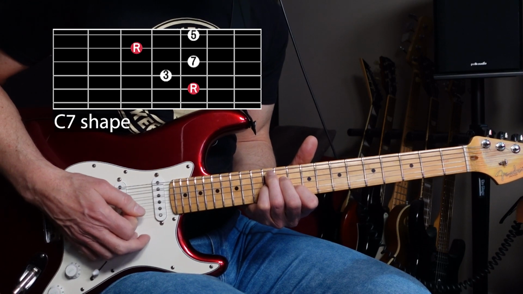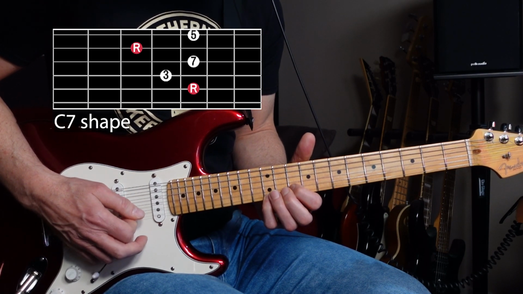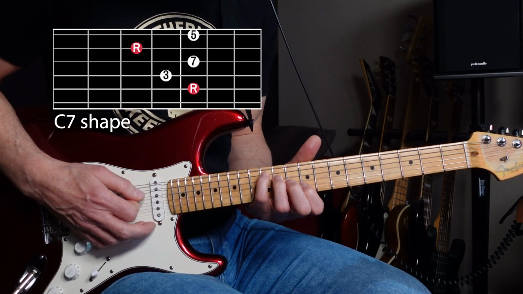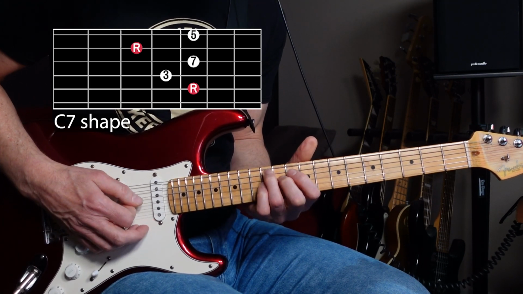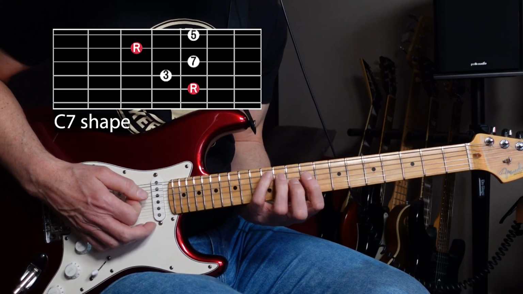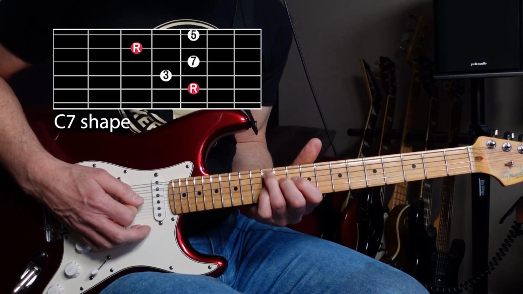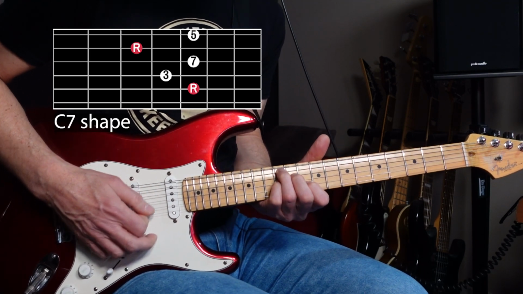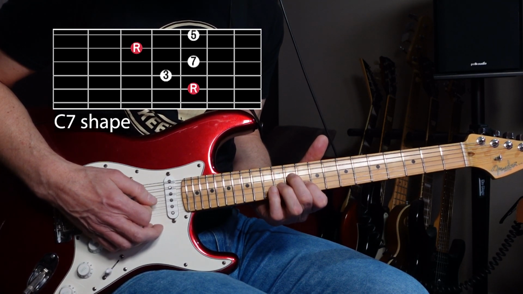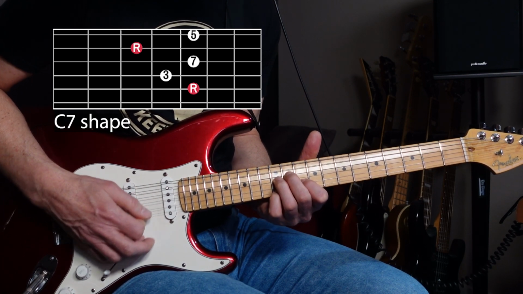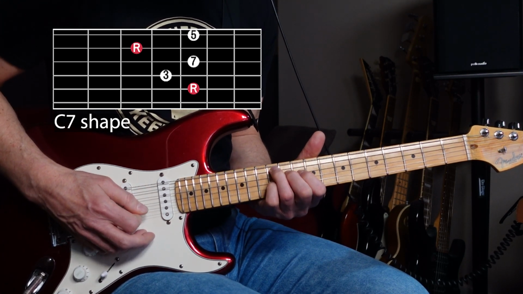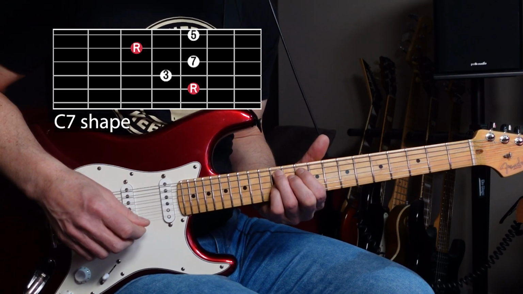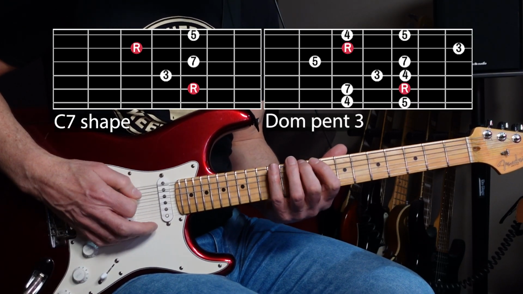And now, I left the 5th up there on that shape. I should have said that. I should have made it just the 3rd here. Would have made more sense hitting this chord. But in hitting a 7 chord, maybe you can go hitting the 5th in there as well. And there's a shape that matches it. Pentatonic scale shape number 3.